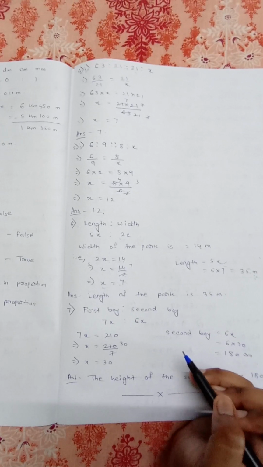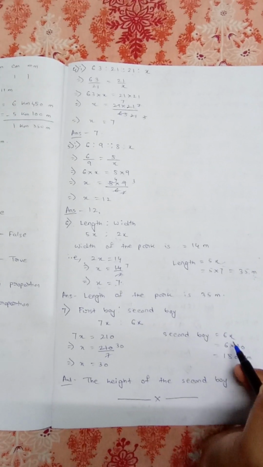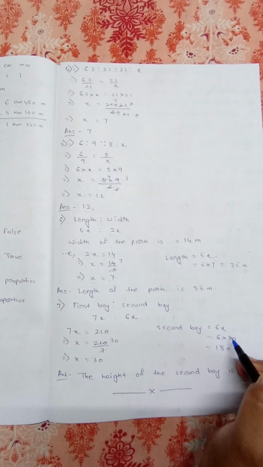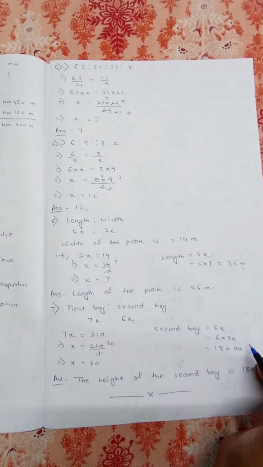And next we have to find the second boy, that means 6x. We already know the value of x, and x is equal to 30. 6 into 30, 180 centimeters.